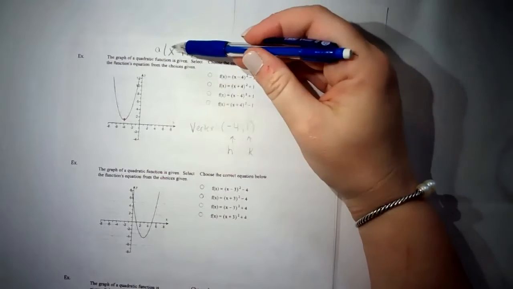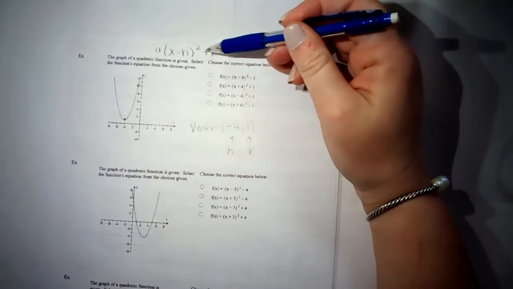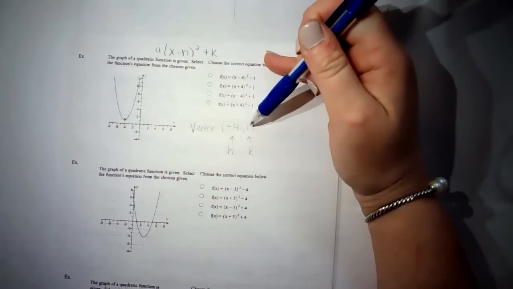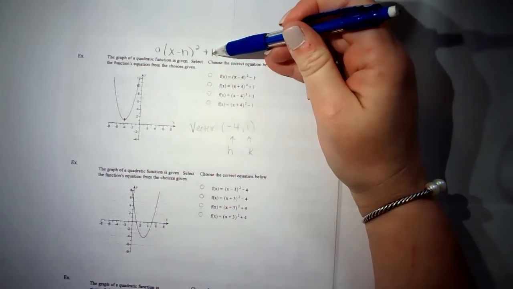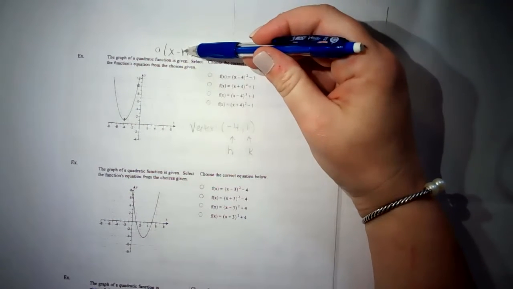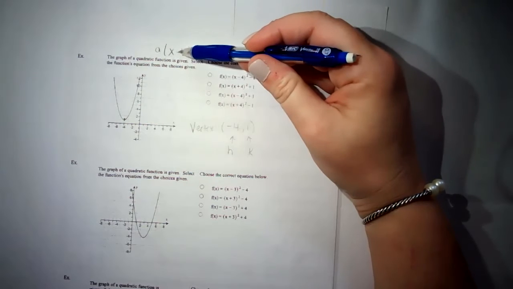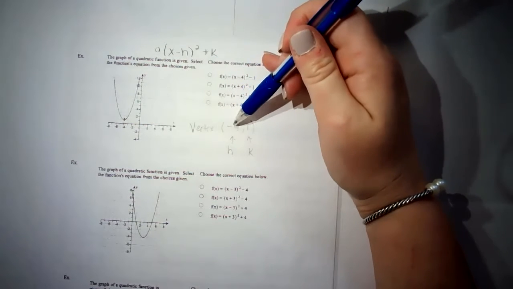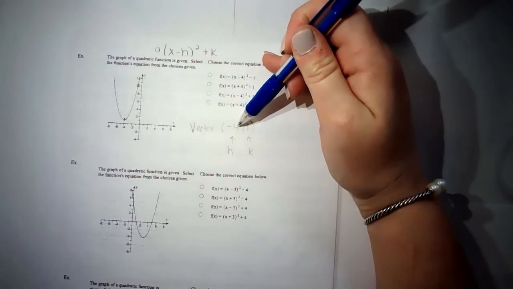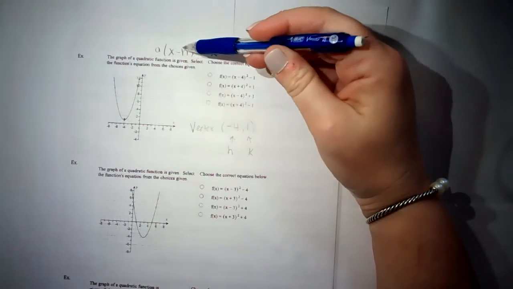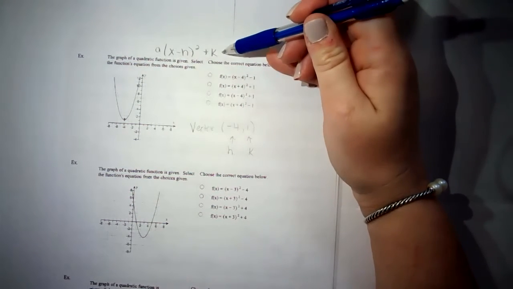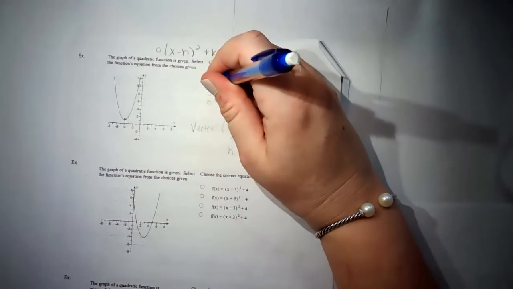Exactly. So if you look up here in your equation, I want the actual real K. So I want a +1 hanging around in the back. But inside the parenthesis, I want -H. So if I want -4, what's going to be in the parenthesis? +4. So I'm looking for a +4 +1, and it's going to be B. Okay, there we go. Does that make sense?